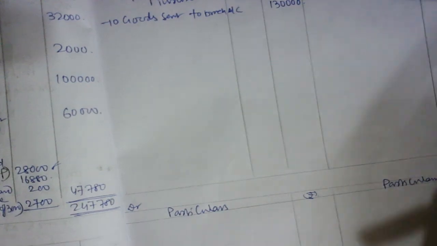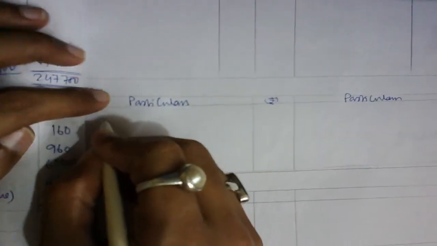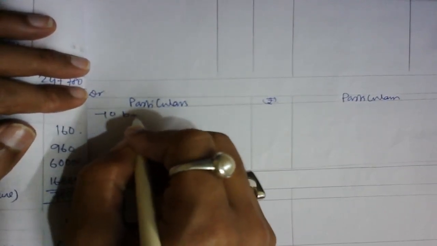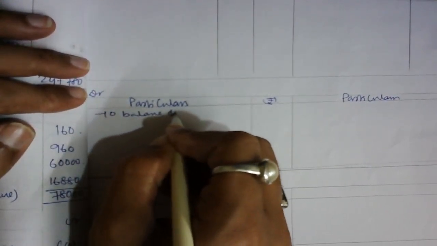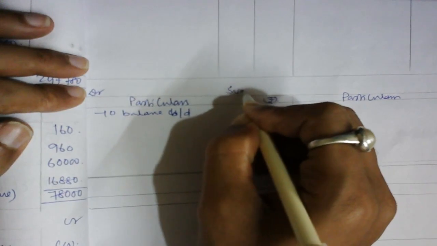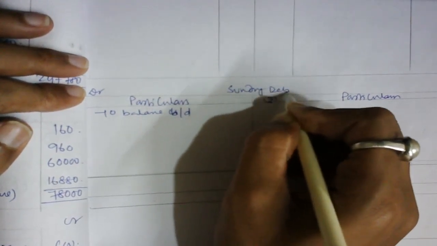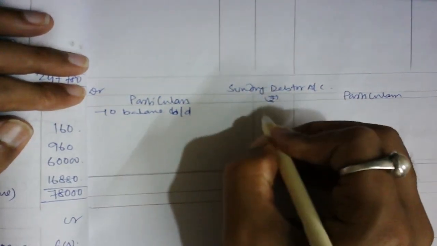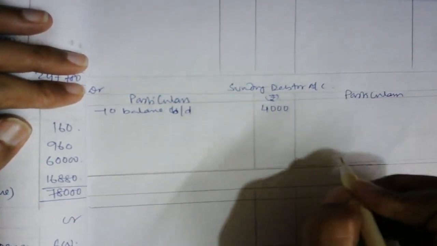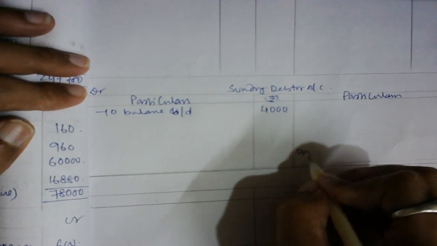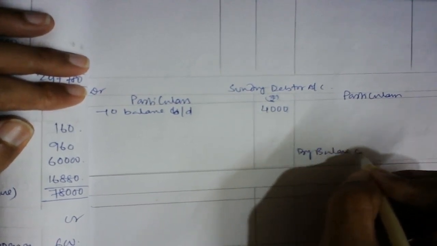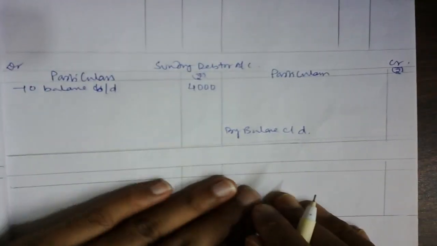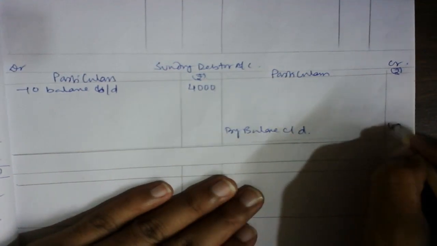So credit sale should be plotted in the debtor account. Correct. Credit sale will be plotted in the debtor account. So we can write in debtor account. To sale, to opening balance also. Please mention the opening balance also. It's a sundry debtor account. So what is the opening balance? Sundry debtors are 4,000. We also have the closing balance of sundry debtor, by balance C/D. As it is clearly given, we can make a note of that. Okay, in the very first one, 4,900.